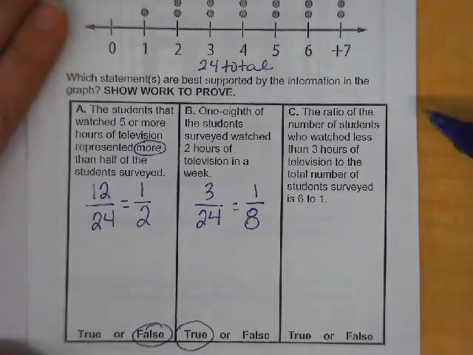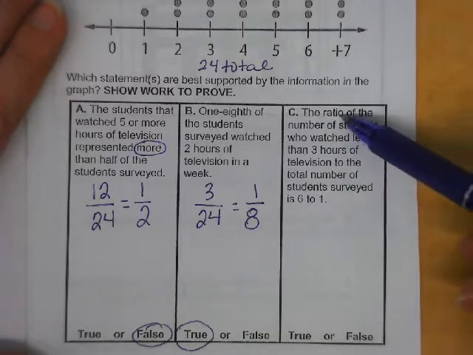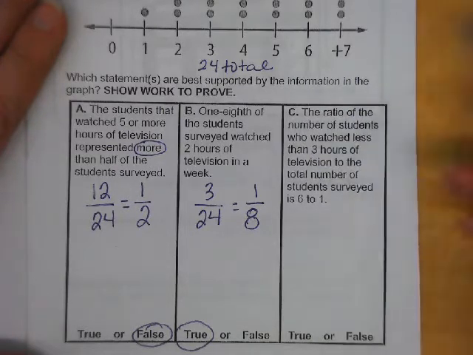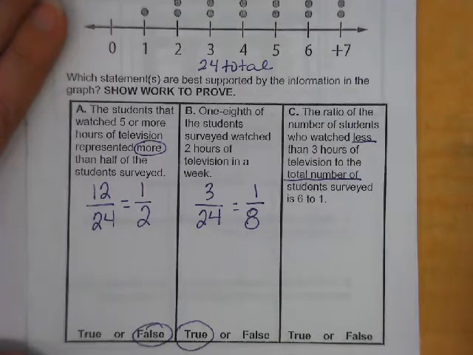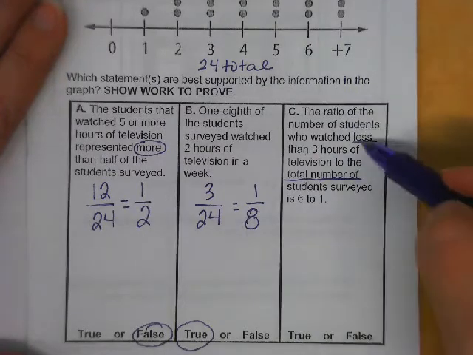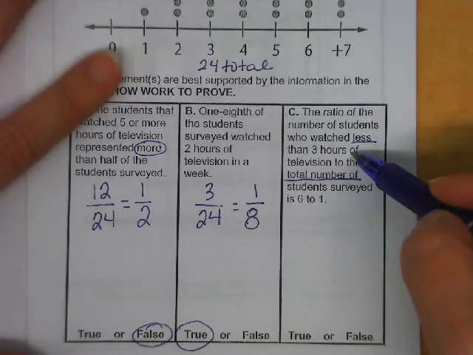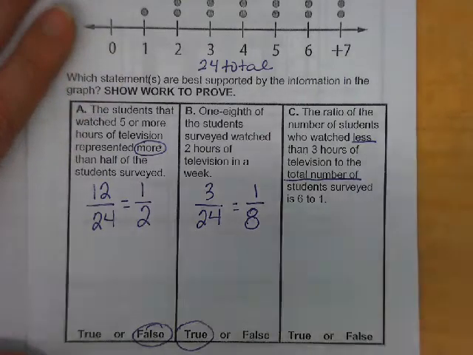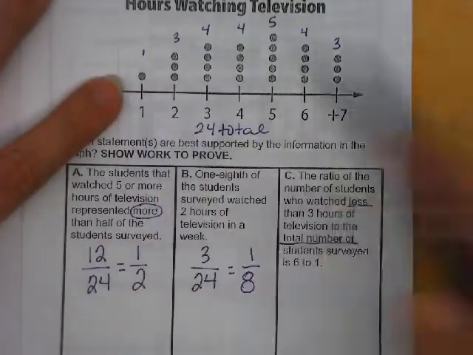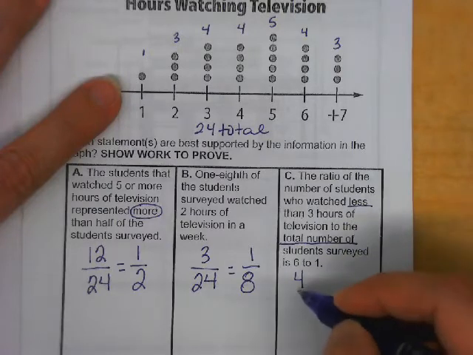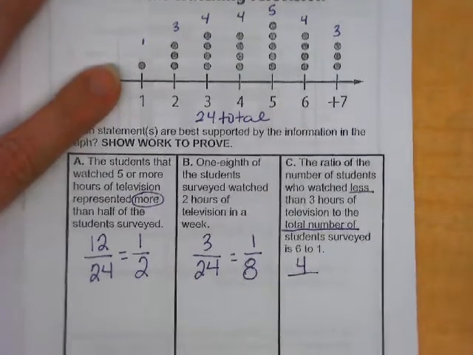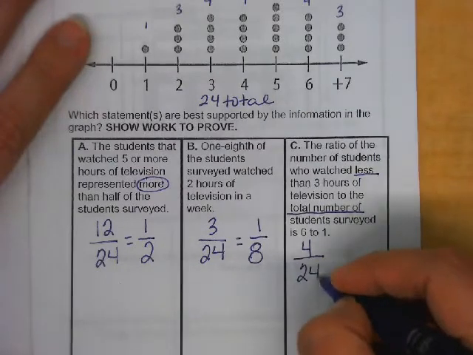Very nice, right? The ratio, remember ratio is still a fraction, ratio of the number of students who watched less than 3 hours of TV to the total number of students is 6:1. Remember, order matters. Less than 3 hours is first, so that is going to be our numerator. How many watched less than 3 hours? 4 of them, right? 1, 2, 3, 4. And then out of the total number, how many was our total number? 24. What is this reduced to?